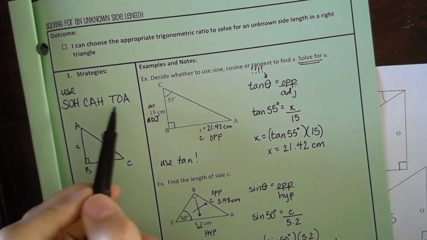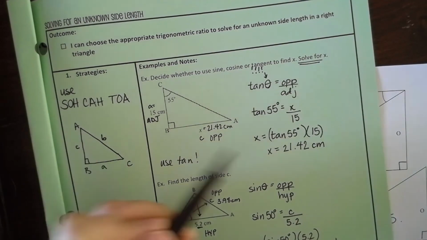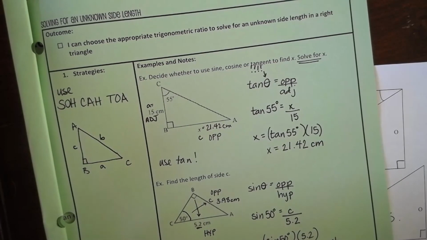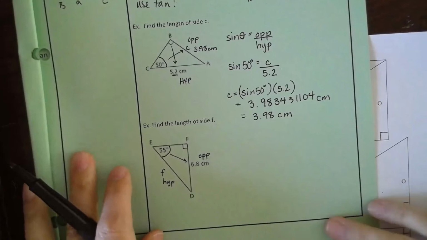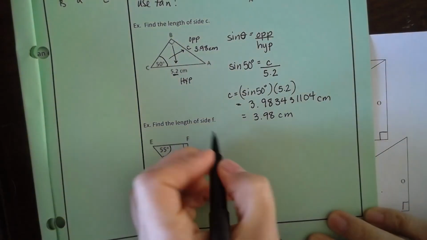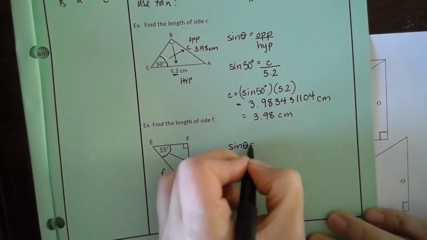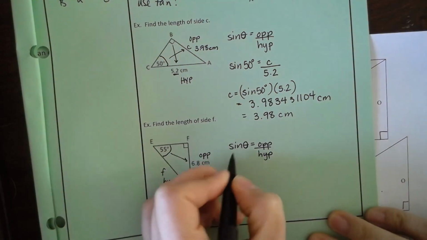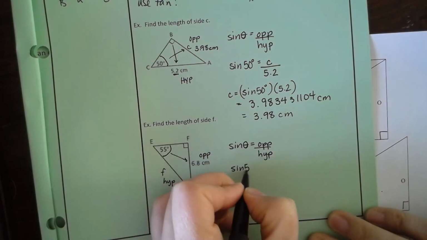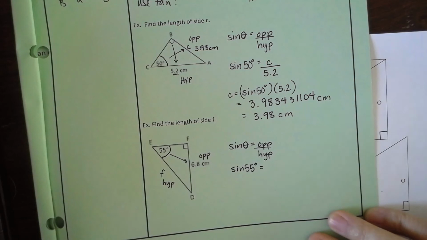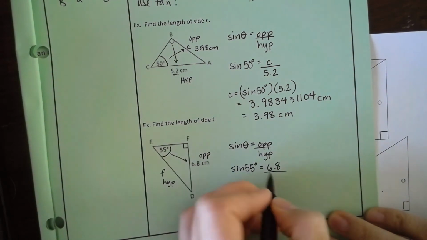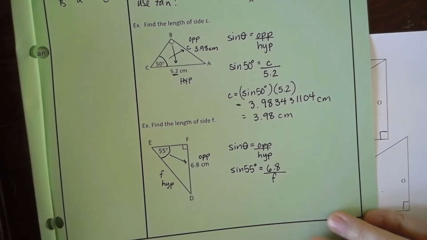And it's okay that we don't have a cosine in our notes because the steps are completely the same. You're just going to use cos instead of sine. But in this case, we're using sine again. So let's write sine theta equals opposite over hypotenuse one more time. Theta is 55 degrees, our opposite is 6.8, and our hypotenuse is little f. That's what we're looking for.